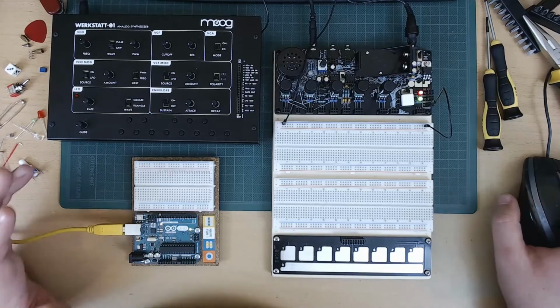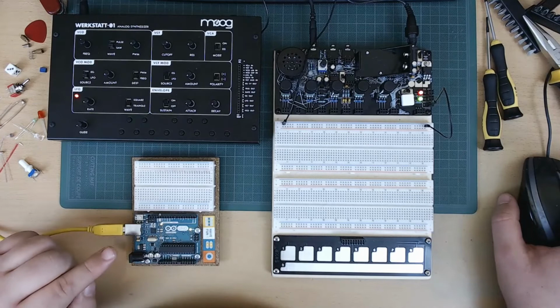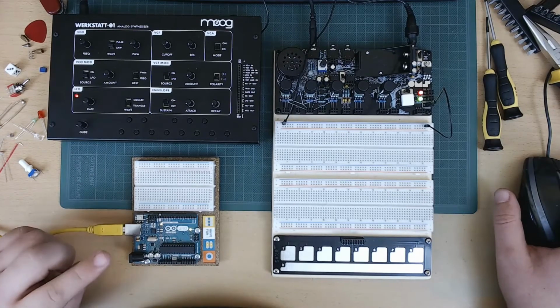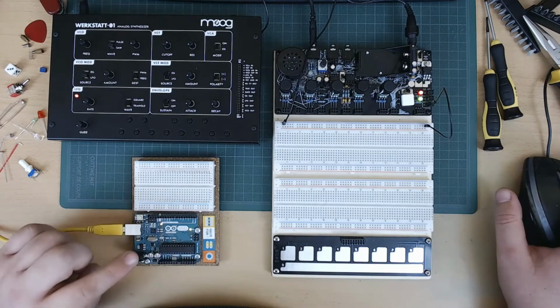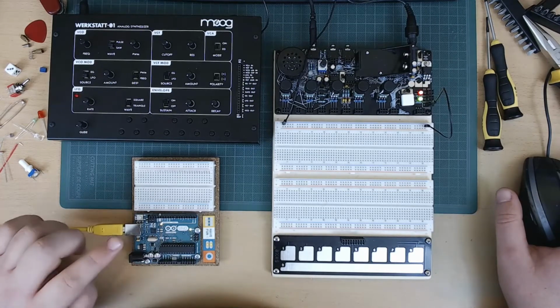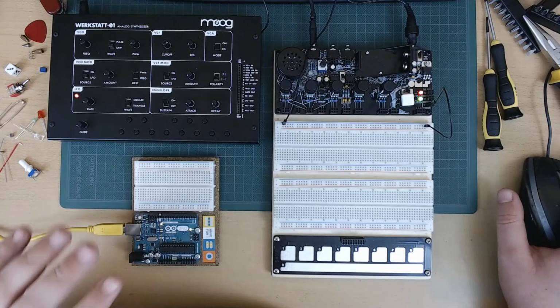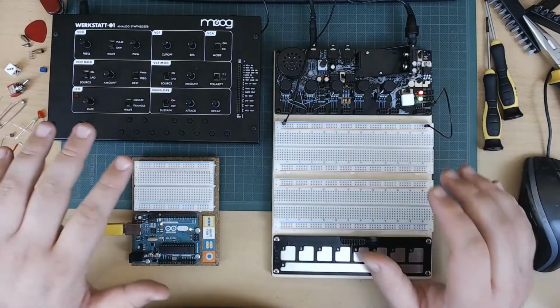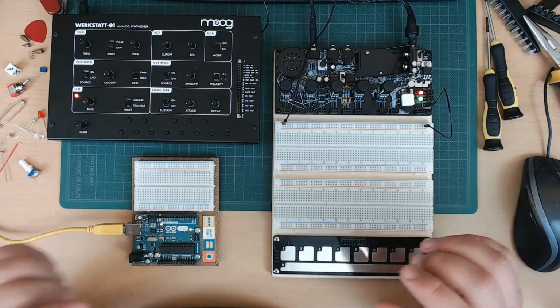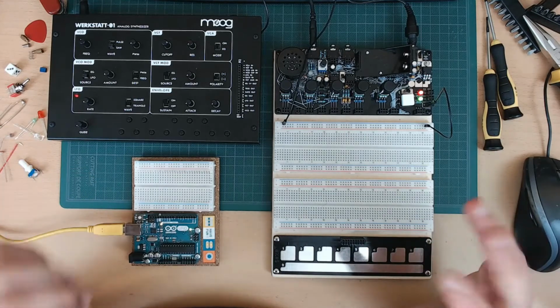So I wanted to do that with the Arduino, but the problem is that apparently that wasn't as simple as I thought. Now, I'll quickly tell you about the tools I'm using here, and then I'll show you how I'm going to do this.